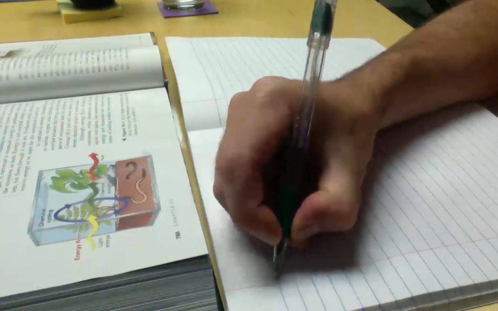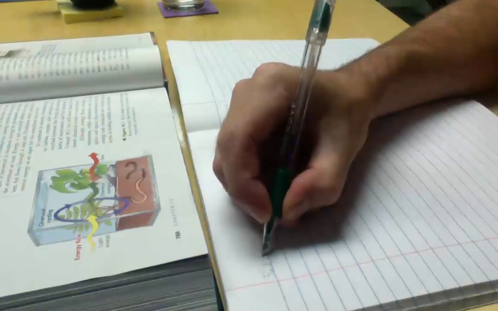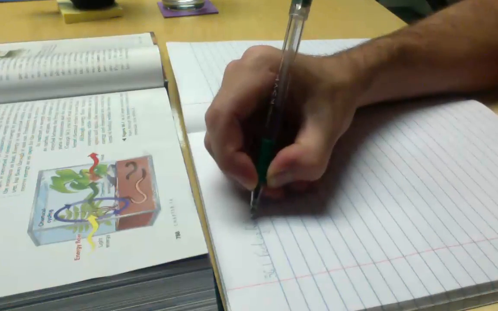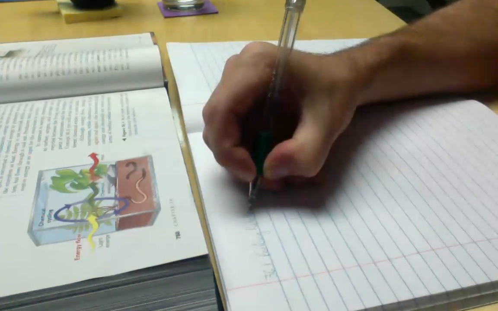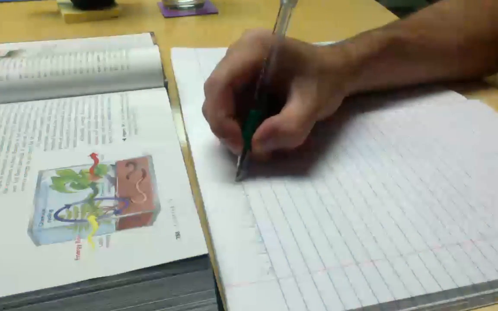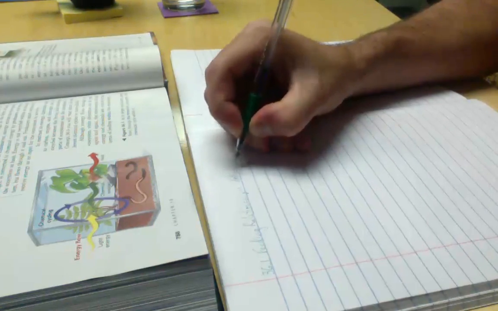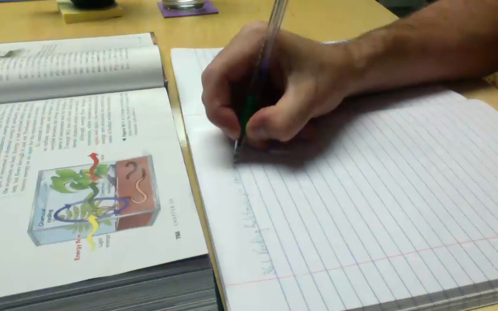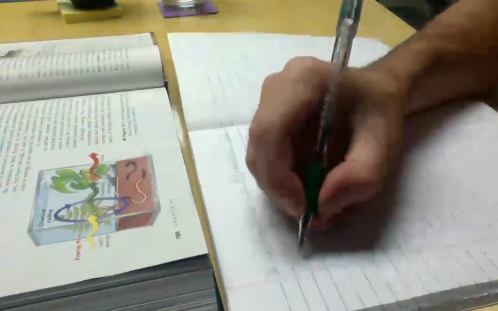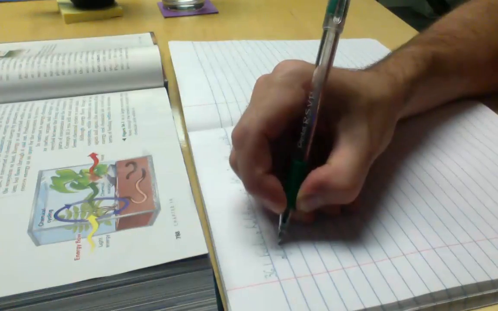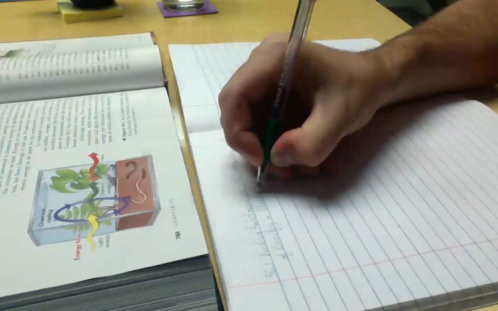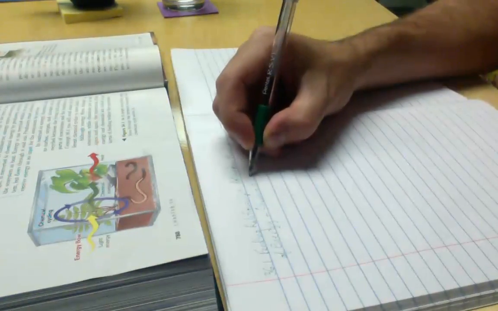So this is going to be 36.1, feeding relationships determine the path of energy and chemicals in the ecosystem.